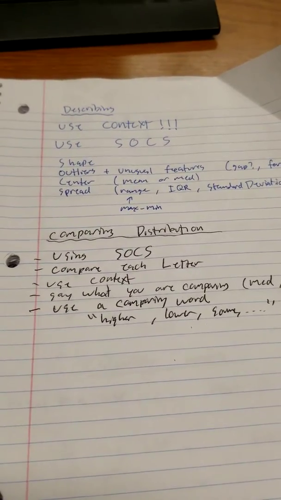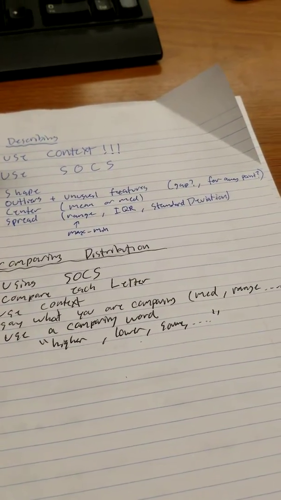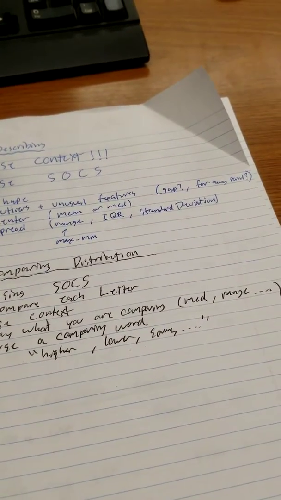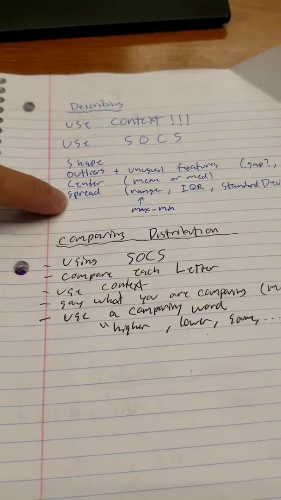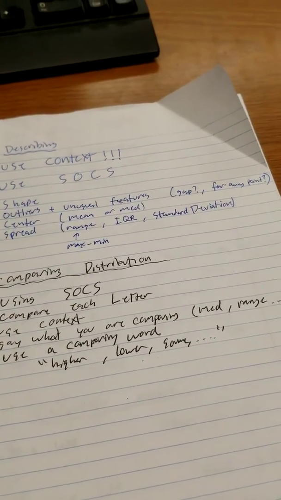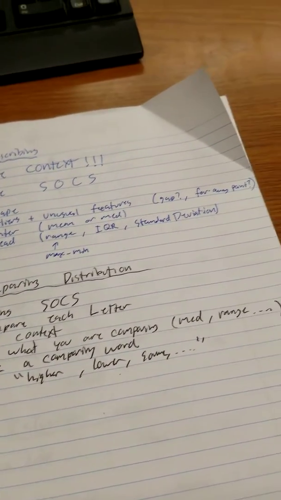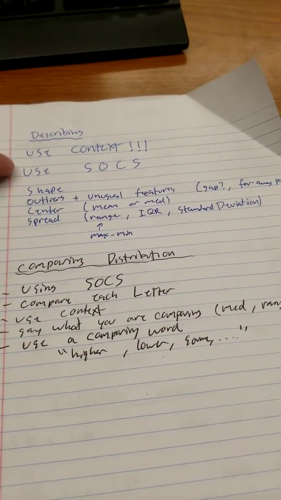So when you're describing a distribution or comparing two distributions, we use an acronym called SOCS. Stands for shape, outliers, center, and spread. Outliers can sometimes be paired with unusual features like gaps. An outlier itself is a faraway point. And you need to use context when you're talking about it.